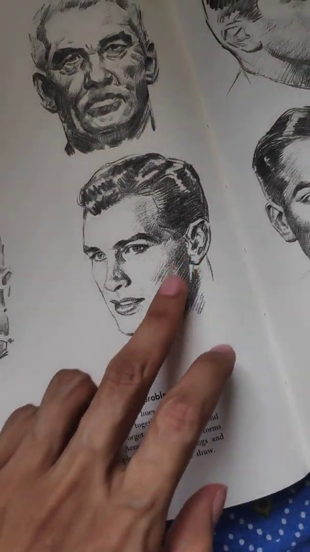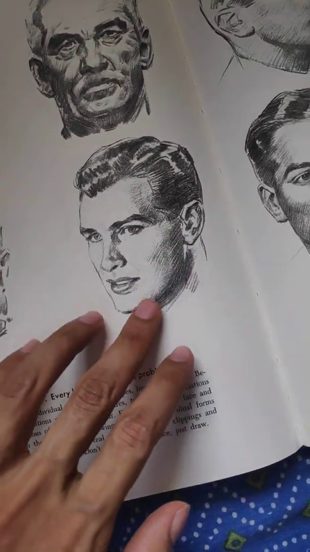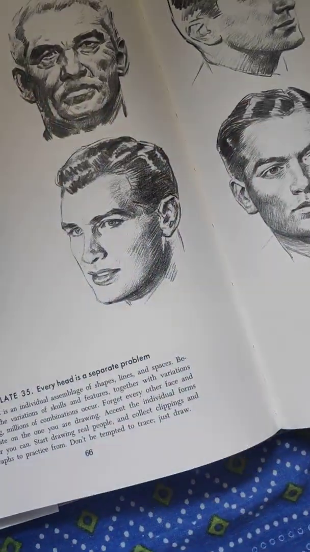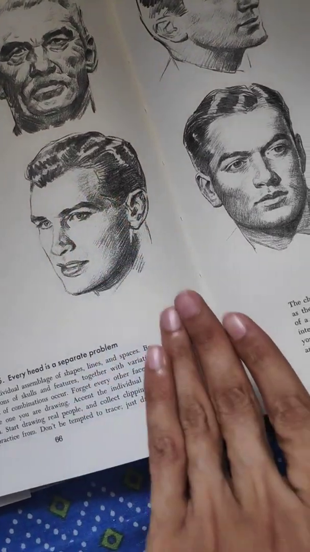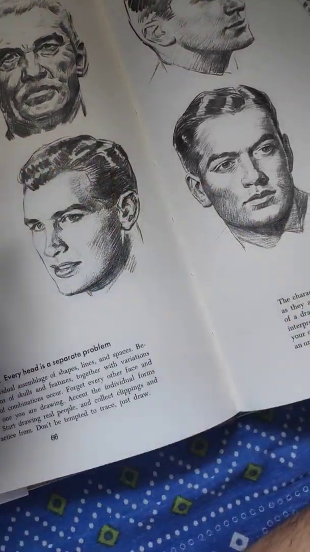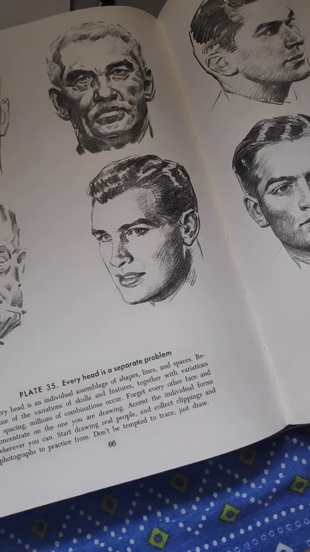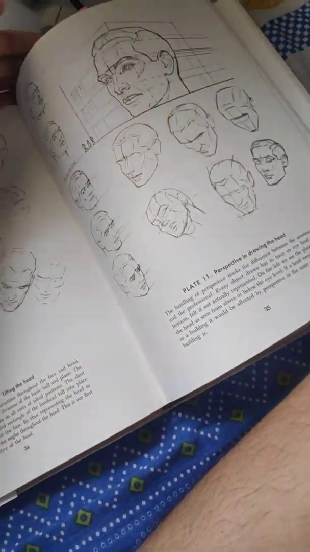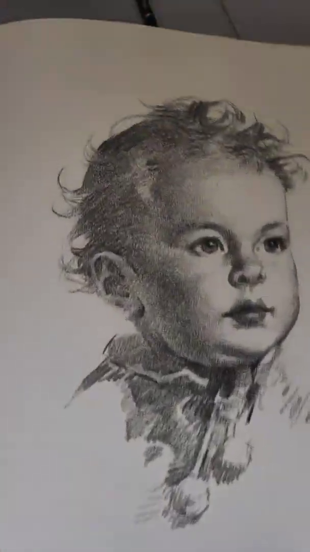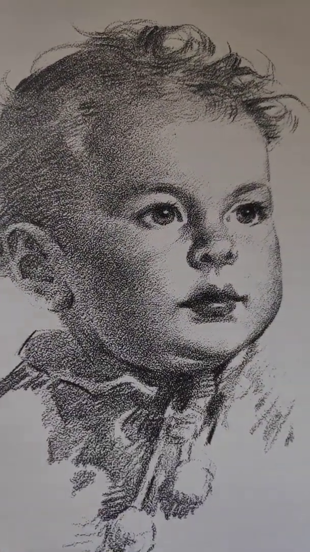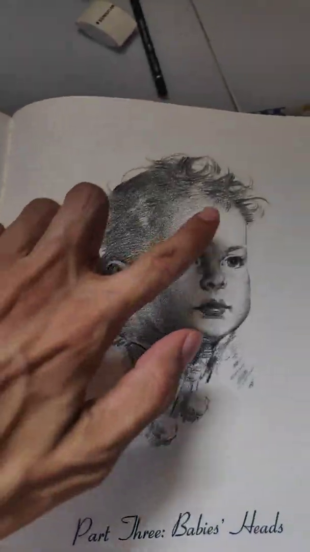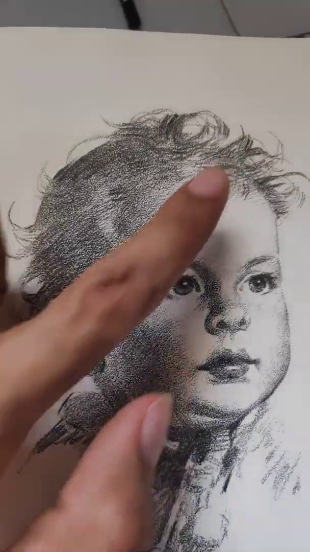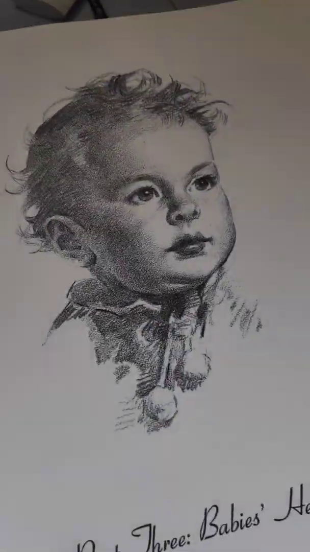Look at this. Smooth cheek. Feels like your hand is running this way. It's definitely not running this way, perpendicular to it. Yeah, this too. Baby. How smooth this is. All parallel lines. All parallel lines closely placed.